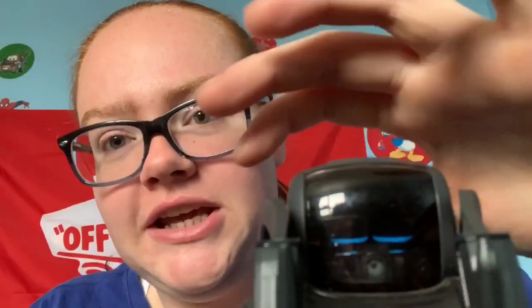So first I'm going to tell you the different features between Cosmo and Vector. We'll start with Cosmo. Cosmo basically just runs on an app. He doesn't have microphones. You can't talk to him. You can talk to him through the app, but you can't just talk to him as his own being. He basically needs his app to work. He can't really do much without it. Again, I don't own one, so I don't know this 100%, but from what I've seen, he needs his app to do most things.